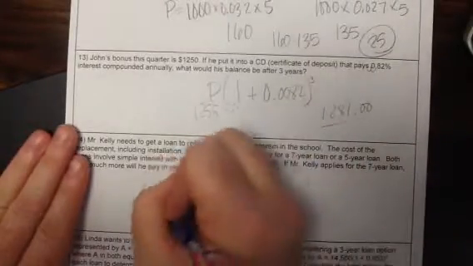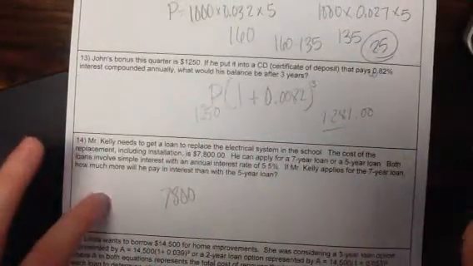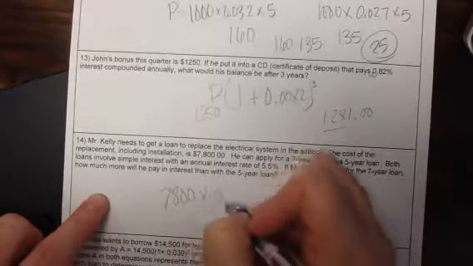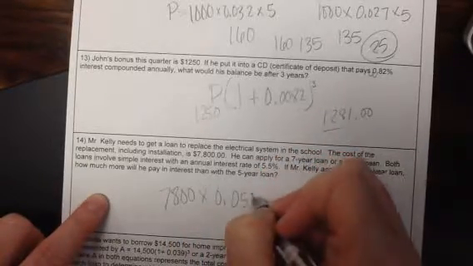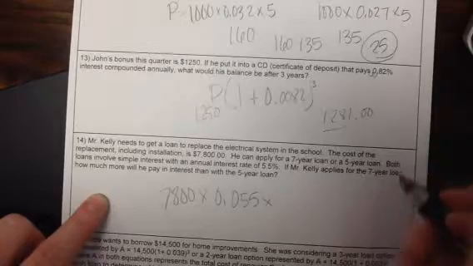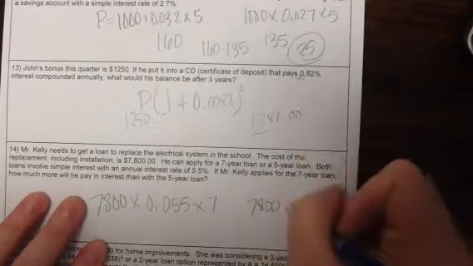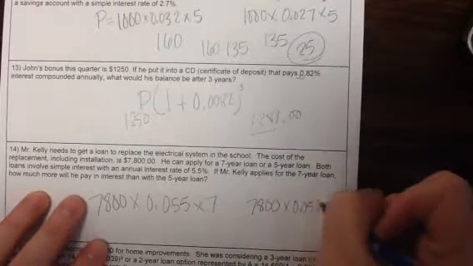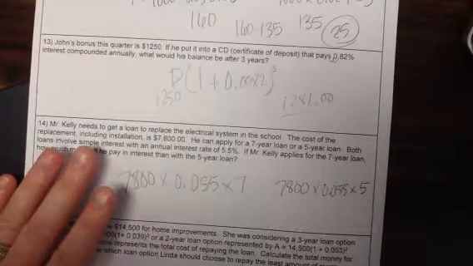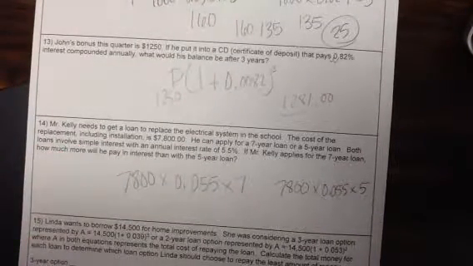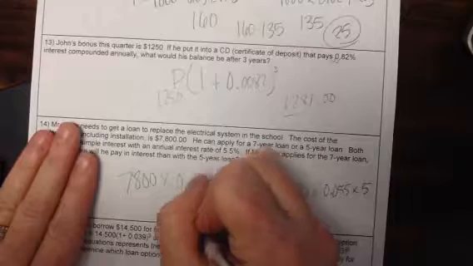Okay, so $7,800 times 0.055 times 7, and then 7,800 times 0.055 times 5. So if I do the math on that, I got 3,003 on there.